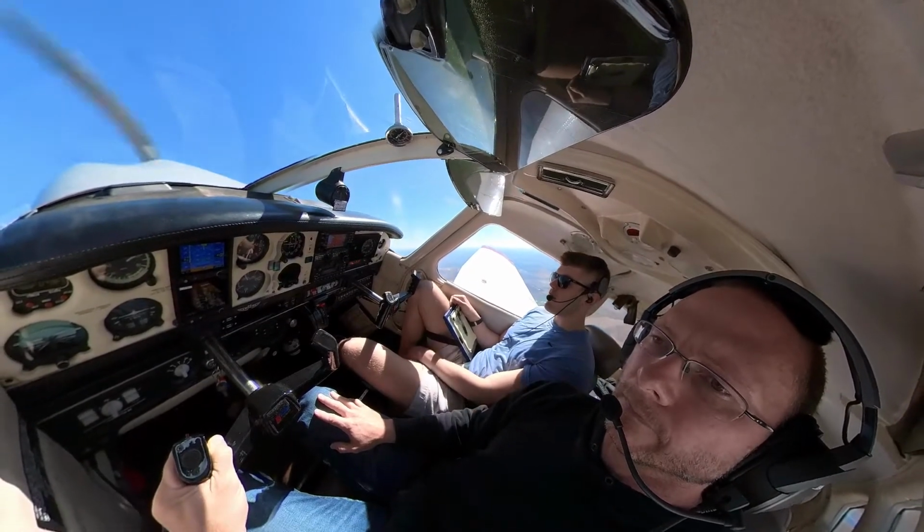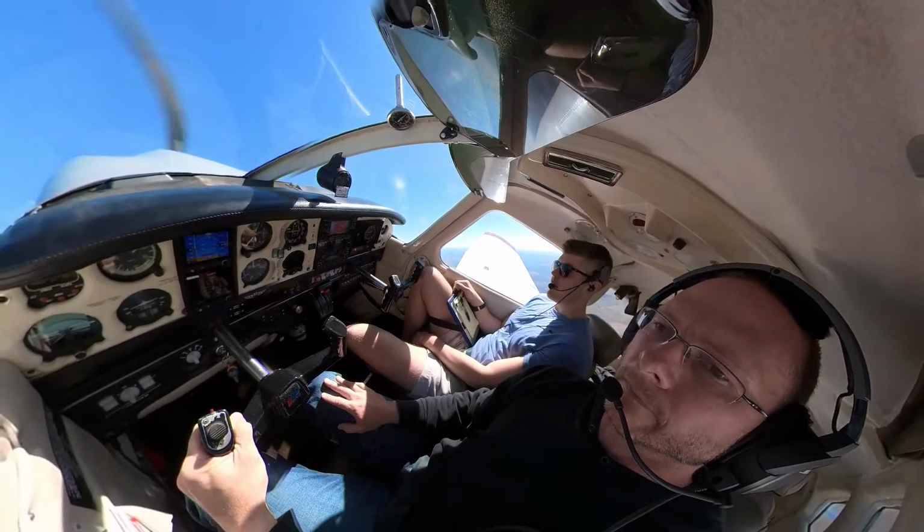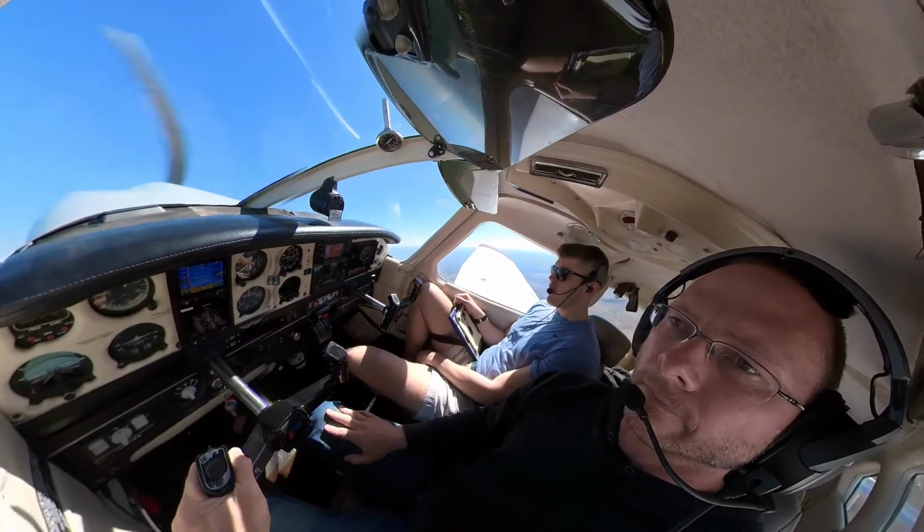Keep pulling, keep that right rudder in. See how that nose is falling off to the left? Pulling though.